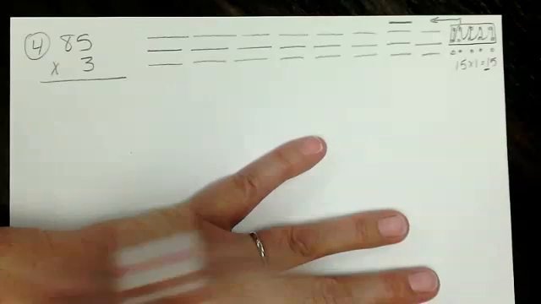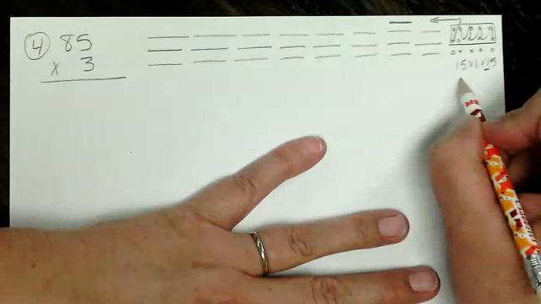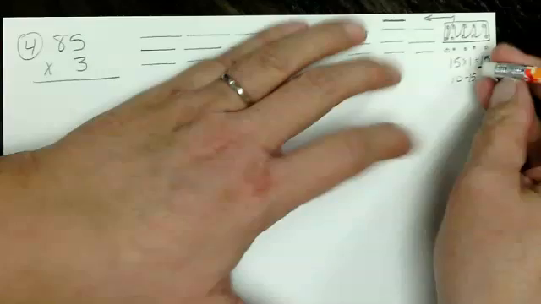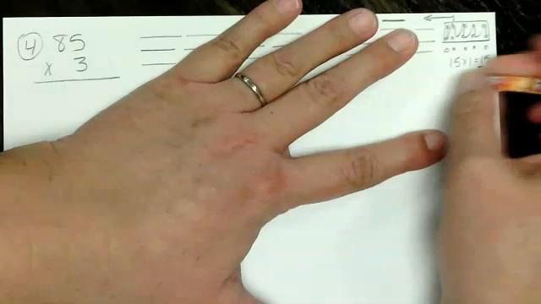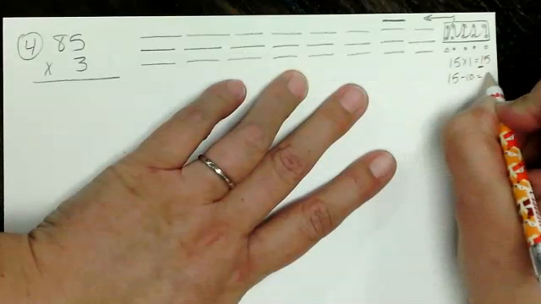All right. So how many ones do I have left? 1, 2, 3, 4, 5. I subtracted 10 from 15. Let me write that correctly real quick. I had 15. I subtracted 10. That leaves me 5 ones.